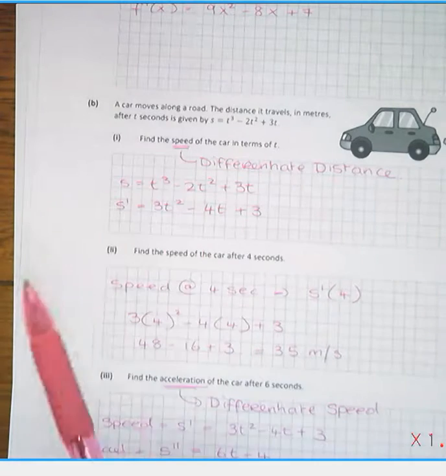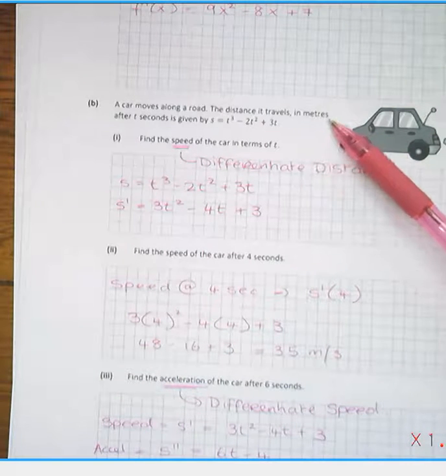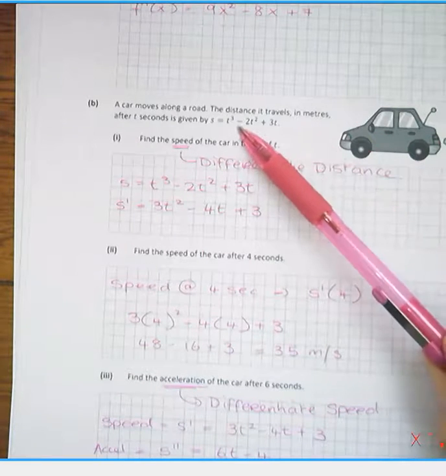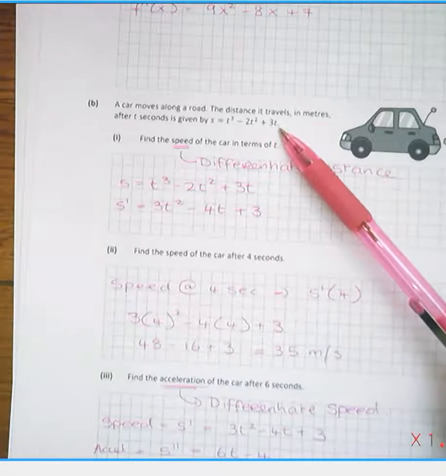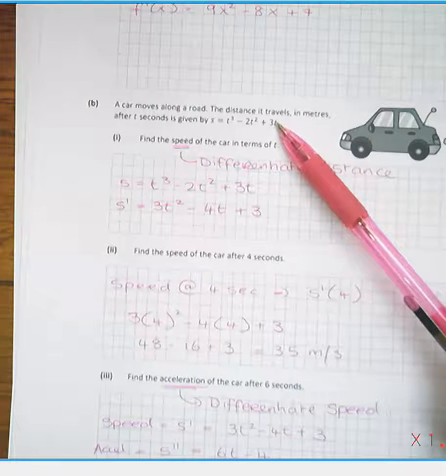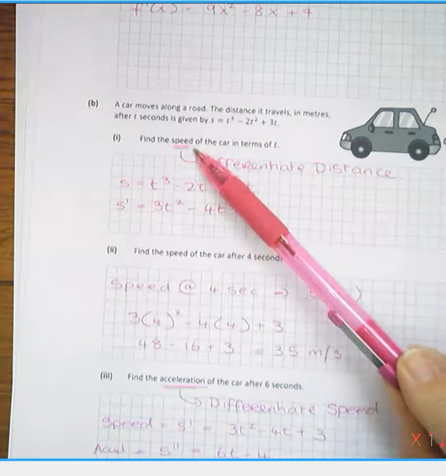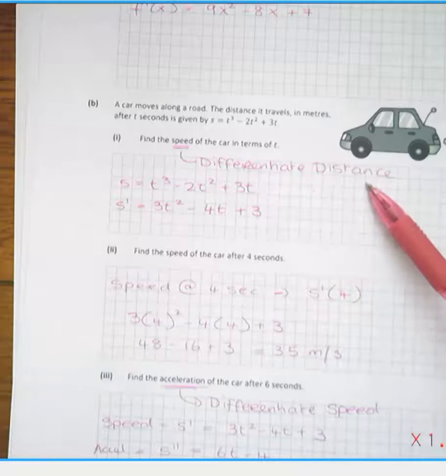It tells you of a car moving along a road. The distance it travels in metres is given by a formula S. So S is equal to t cubed minus 2t squared plus 3t, and t stands for time. It wants you to calculate the speed. So speed means differentiate distance.